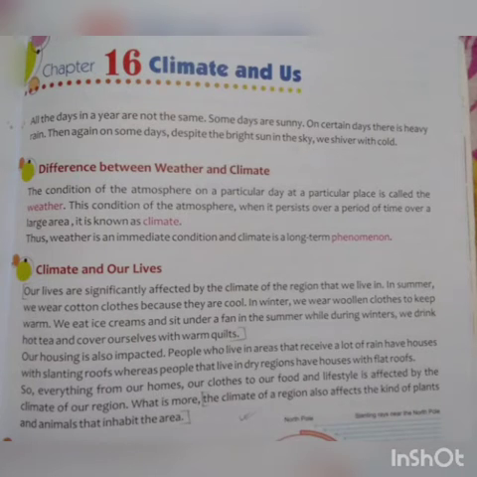So, on the basis of intensity of sunlight received by a particular place and rainfall, the earth is divided into 3 climatic or heat zones. These zones are number 1, the Torrid Zone or the Tropical Region. Number 2, the Temperate Zone or the Temperate Region. Number 3, the Frigid Zone or the Polar Region.